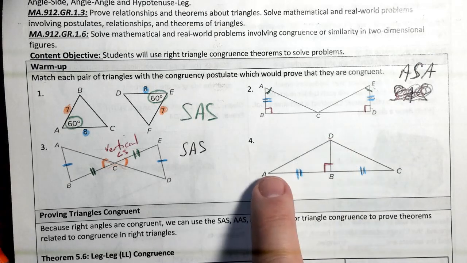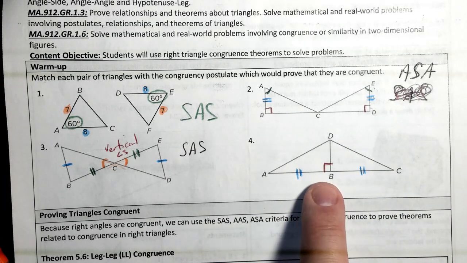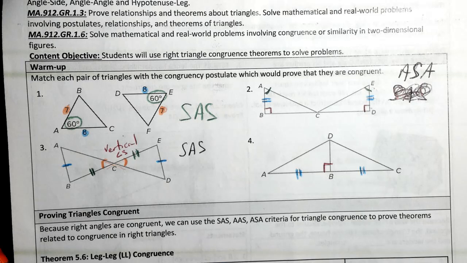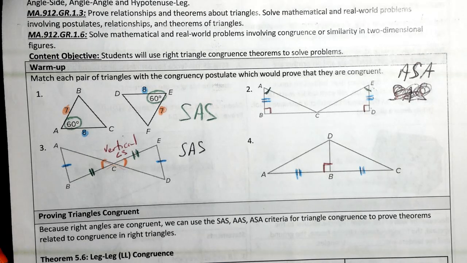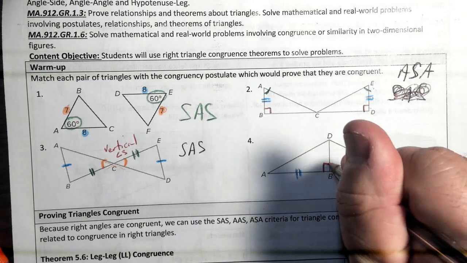Notice that ABD and CBD are vertical. Or I'm sorry, they're not vertical. They're a linear pair. So linear pair equals 180. Well, if this one's 90, 180 minus 90 is 90. So they both have to be right angles. Let me just draw that in.